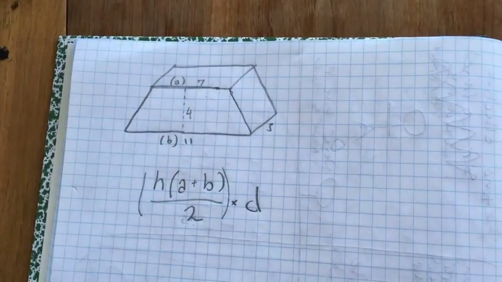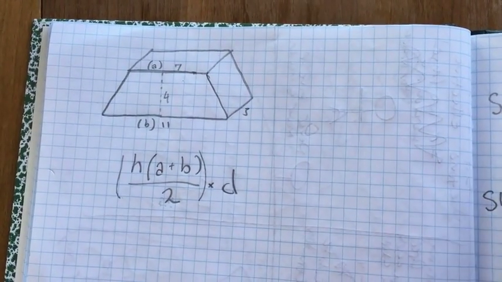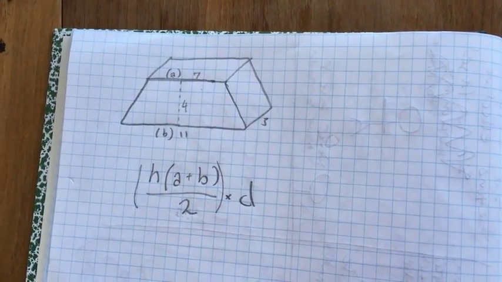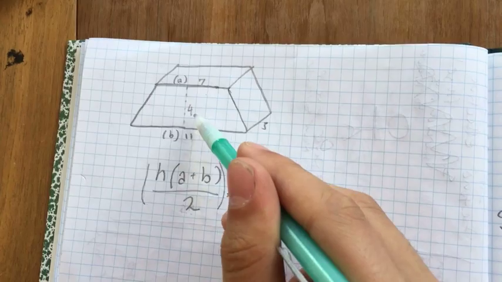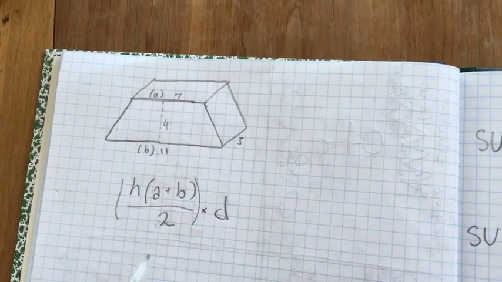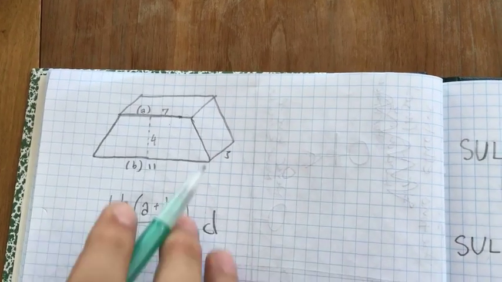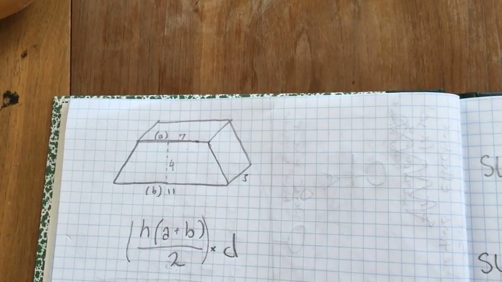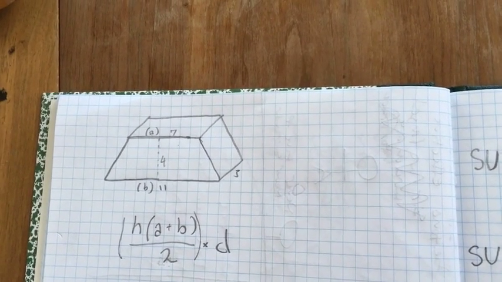The next Borg ship is a trapezoidal prism. To find the volume, first we need to find the area of the trapezoid. To do this, we'll use this equation in the parentheses. A plus B equals 18. Then we'll multiply that by the height, 4, which gives us 72. Then we'll divide that by 2 to find the area. That gives us 36. To find the entire volume, we'll multiply that by the depth. That's 36 times 3. That's 108 cubic kilometers.